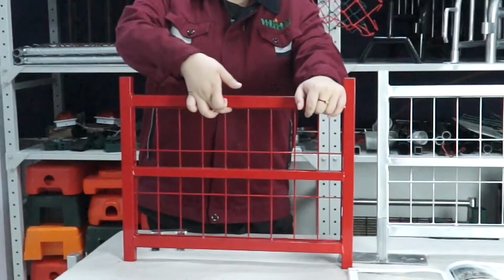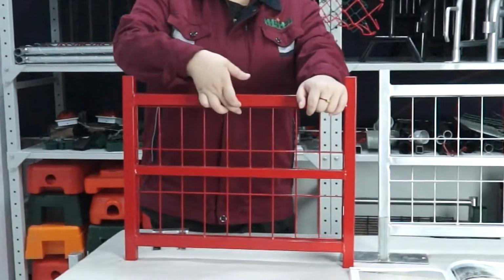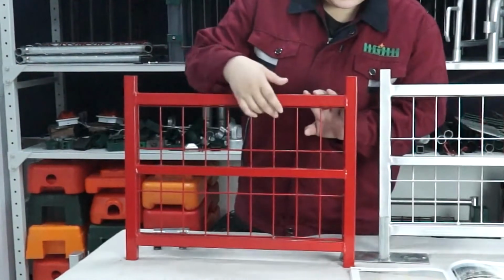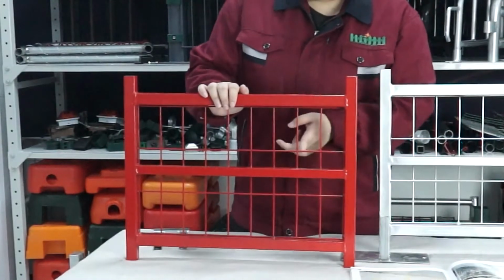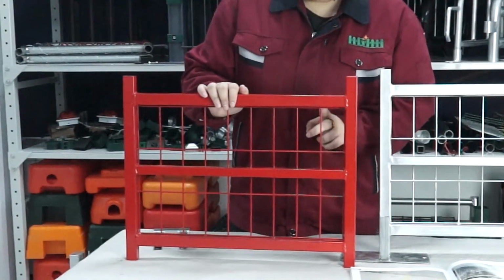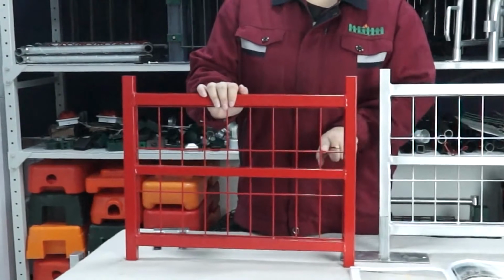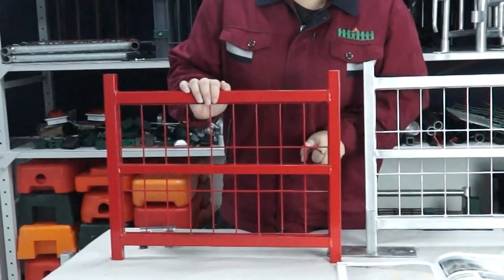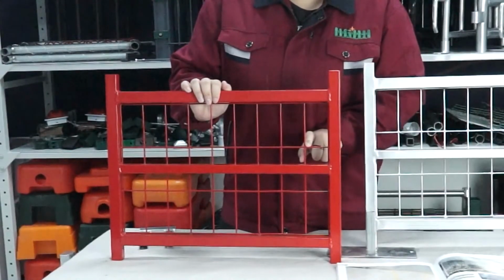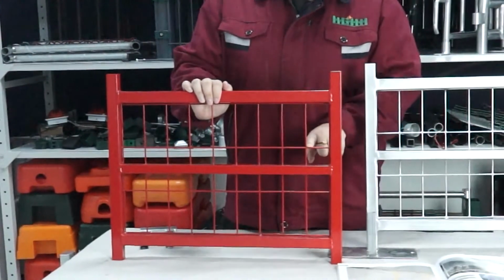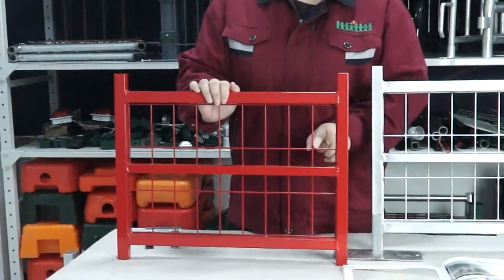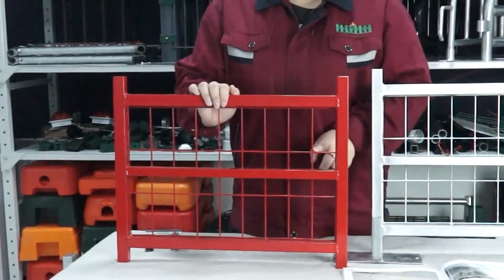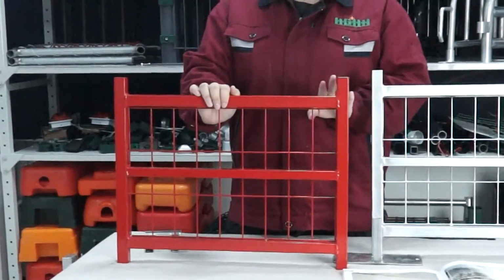And the mesh size, the opening size, we can use 60 by 60 millimeter, 50 by 100 millimeter, 50 by 150 millimeter, and 75 by 150 millimeter, or 50 by 200 millimeter, and even 100 by 200 millimeter.